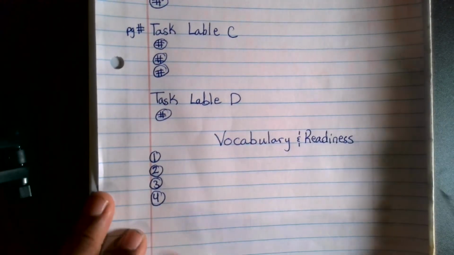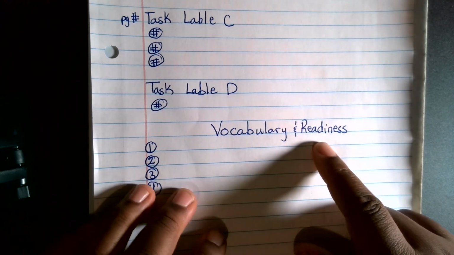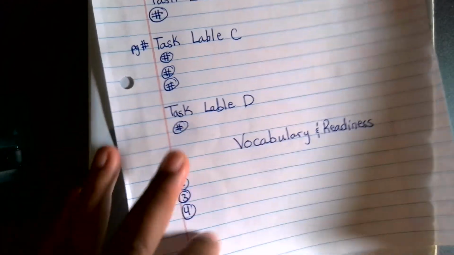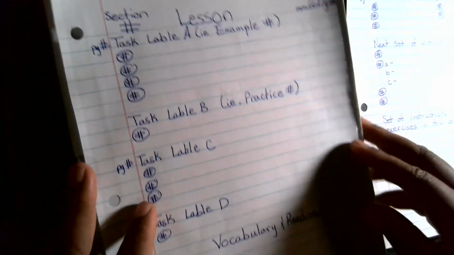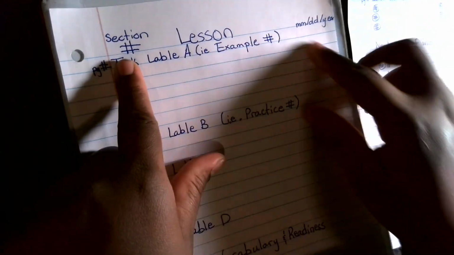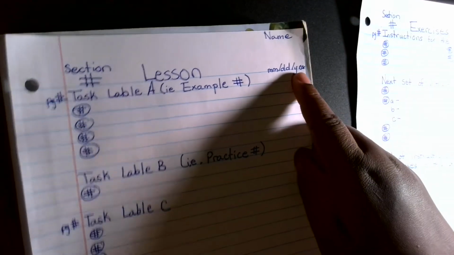And then at the end of the lesson practices and the lesson examples, we always have the vocabulary and readiness check. You're going to label that on your paper, vocabulary and readiness. Okay? And then, after we've gone through the lesson, you're ready to begin completing exercises. Oops, I forgot. This is the lesson page still. It's going to be the section number. It's going to say lesson. And, of course, it is going to have your name and date. You always want to put your name on your work, and then the date. You'll put the month, the day, and then the year. Okay?